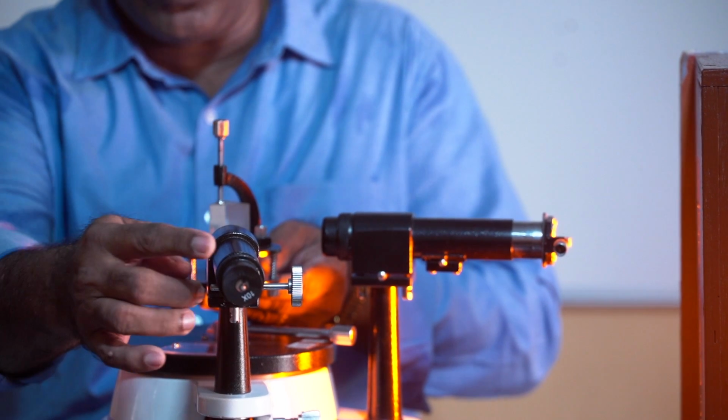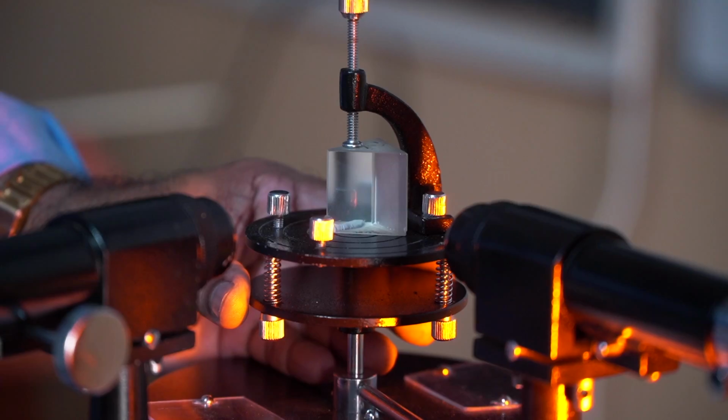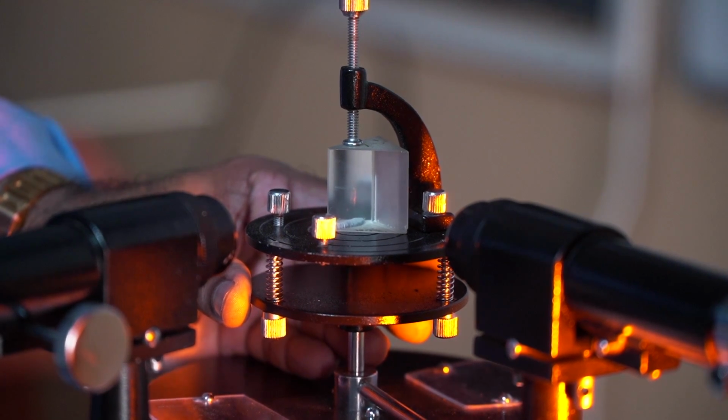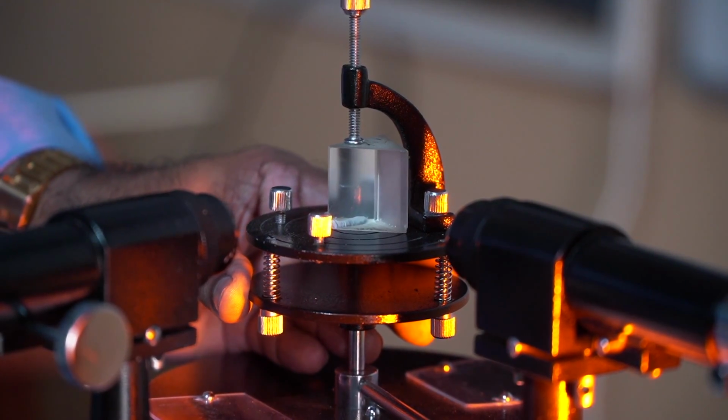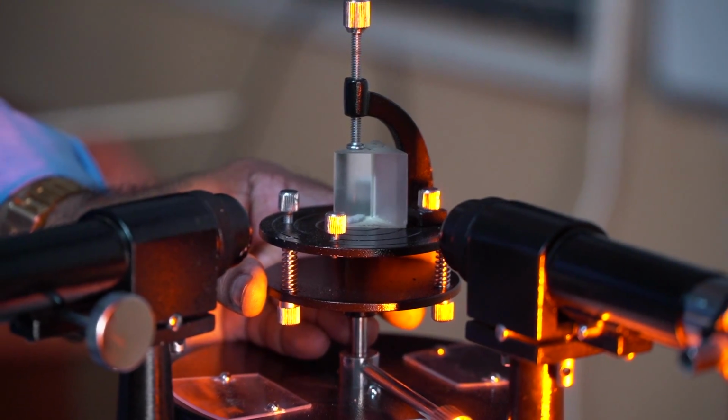and observe through the telescope to obtain the prism table. That we want to do. Now I am observing through the telescope. I want to get the reflected ray. Now for that, the prism table is rotated. Now I am getting the reflected ray.